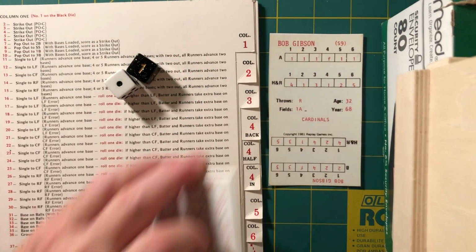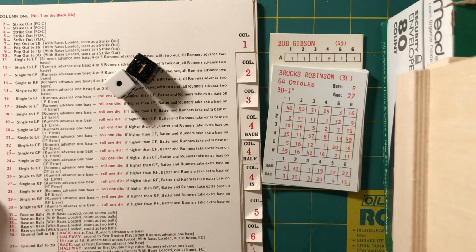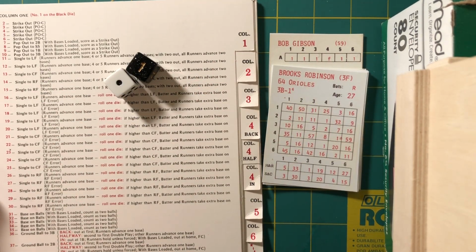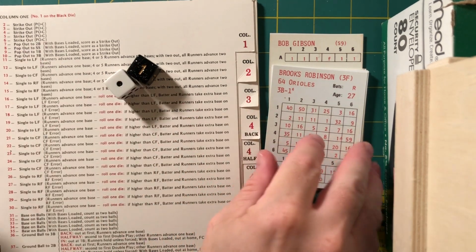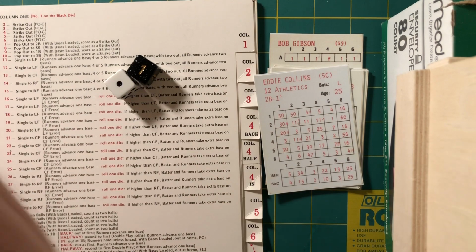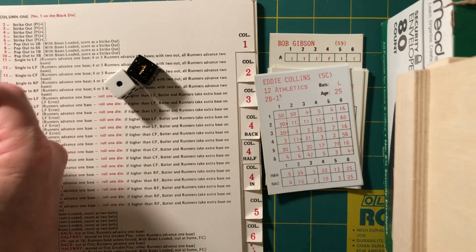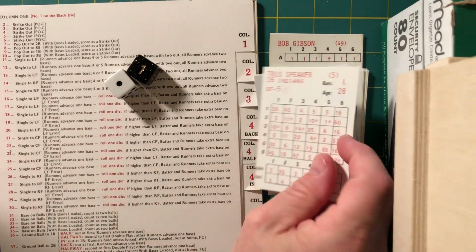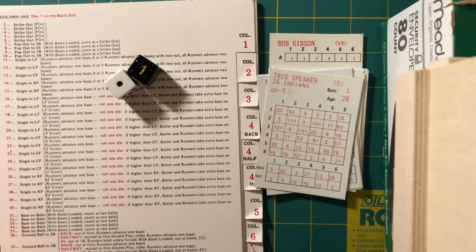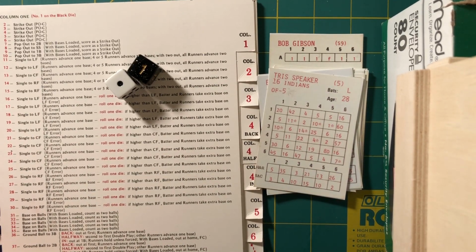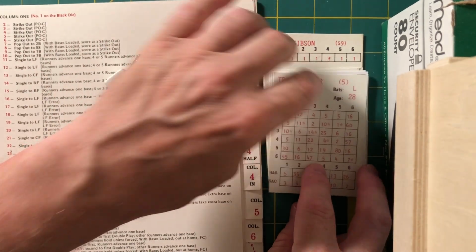Brooks Robinson is up. Yeah, I'm hitting for him. I don't care if you went deep last time, Brooks. I'm not impressed. Tris Speaker is going to bat for Robinson. They need base runners. And it's getting late. Top of the 8th, 1 out, 1 on.